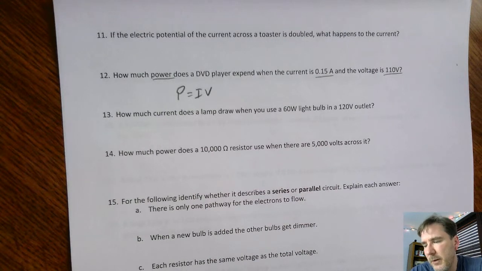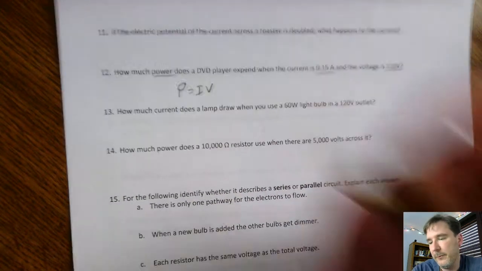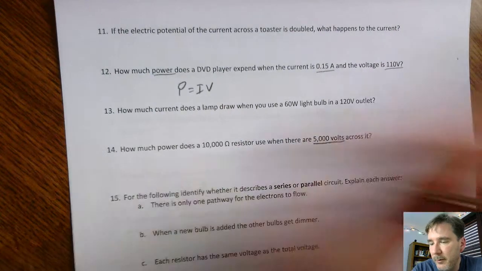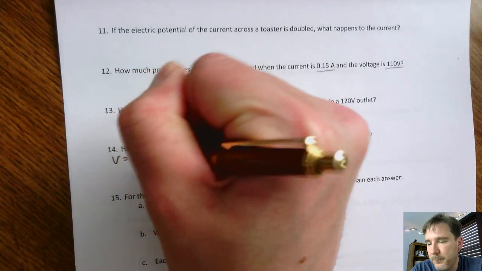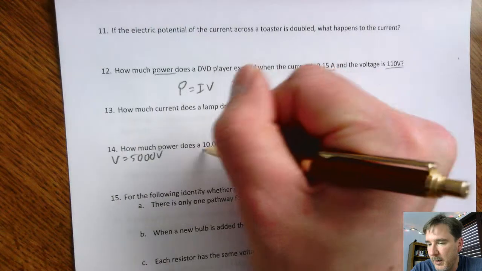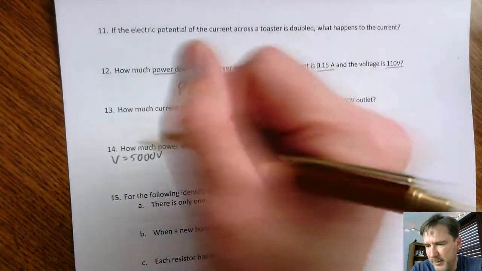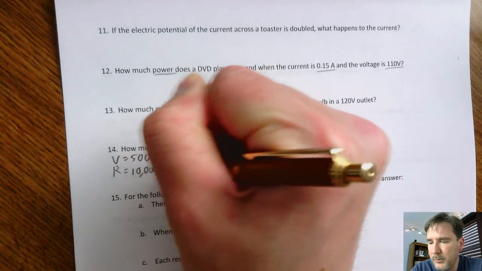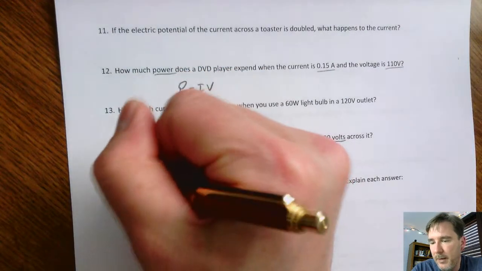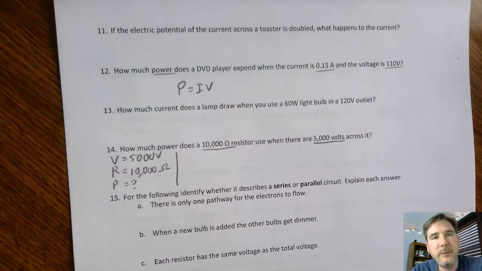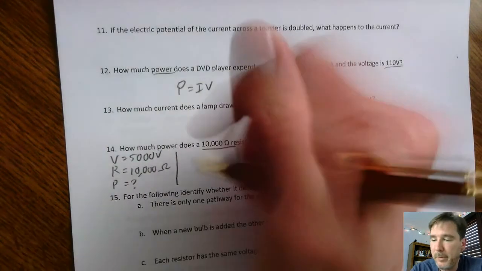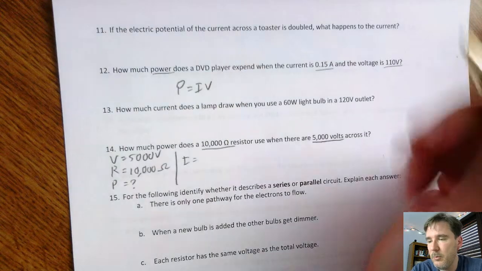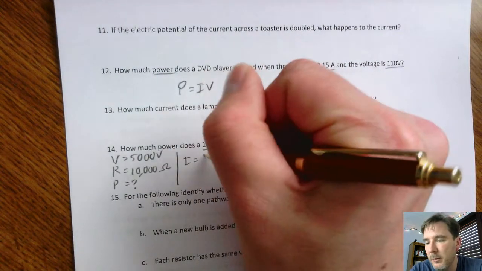Question 14, I believe you had to sort of figure out the current first, but that's okay. It's a two-parter. Actually, I might as well just do it. So 5,000 volts, and you've got a 10,000 ohm resistor. So 10,000 ohms, and it wants to know the power, which is the question mark. P equals IV, and we don't have I, but we do know that I is equal to, oh, this is where we make a mistake. So V divided by R.